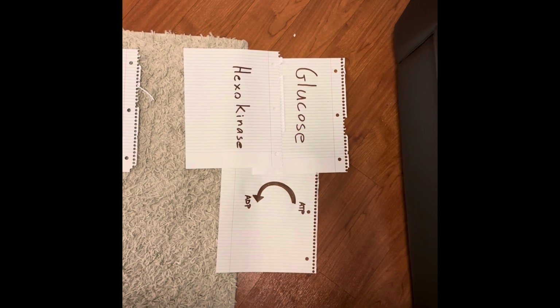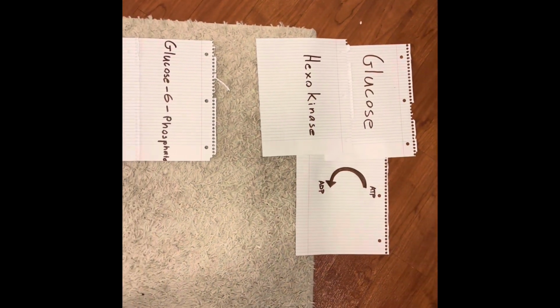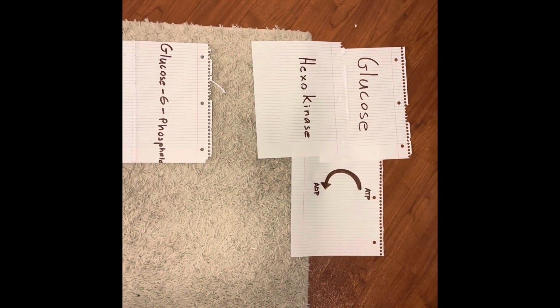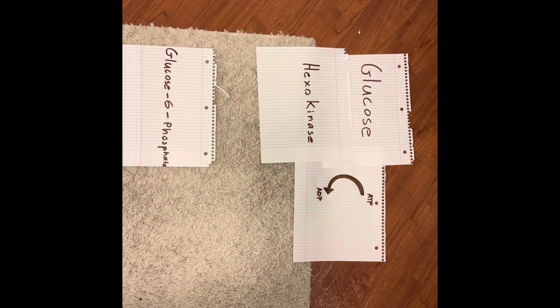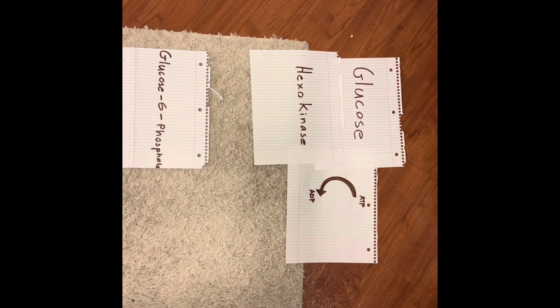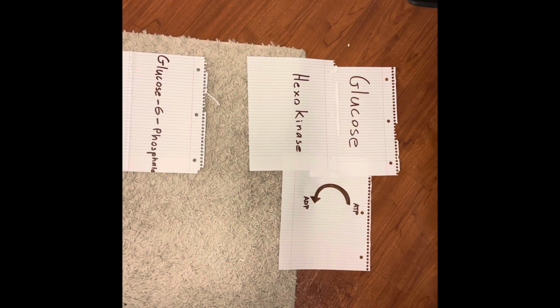From this glucose, we can use the enzyme hexokinase to convert that glucose into glucose 6-phosphate. During this process, a phosphate is attached to the 6th carbon of glucose, and ultimately 1 molecule of ATP is used up and lost.